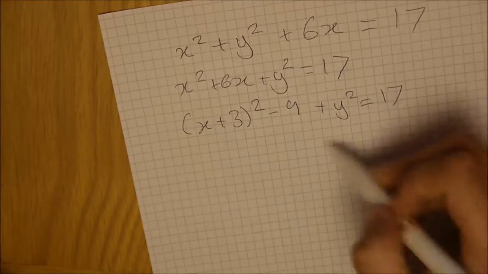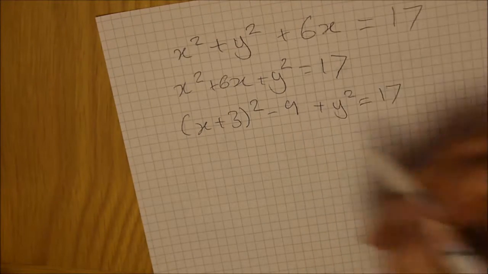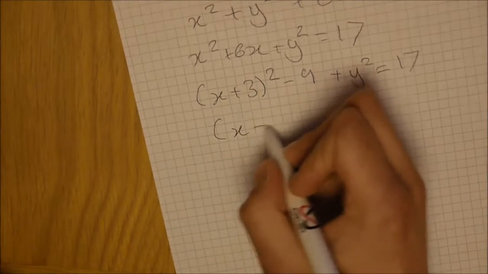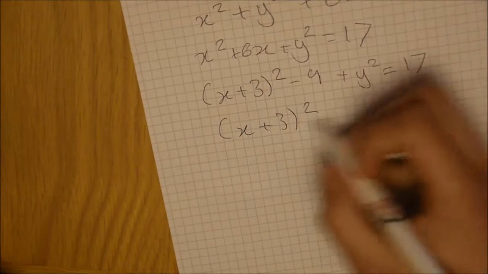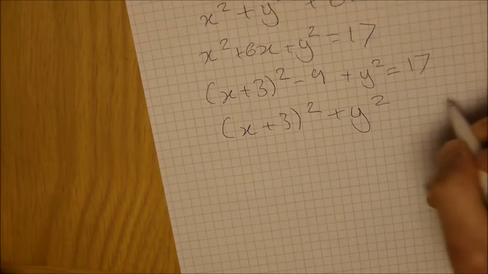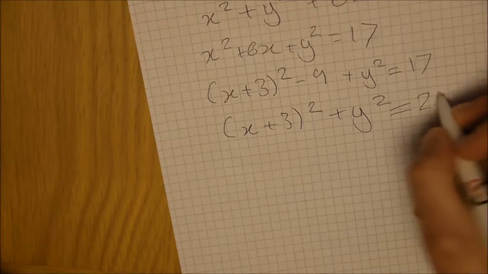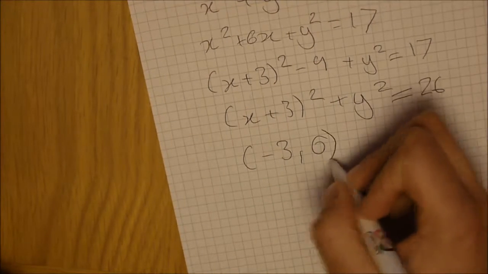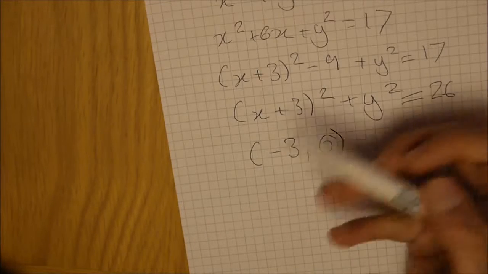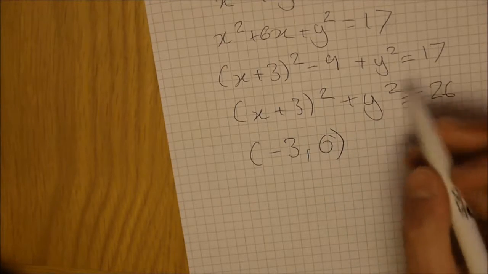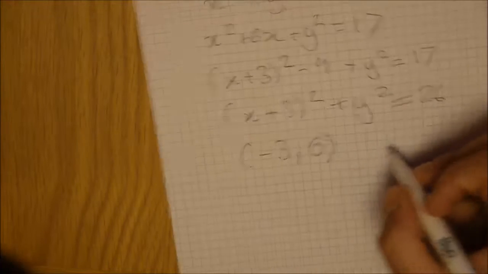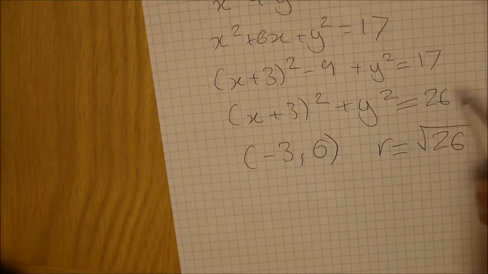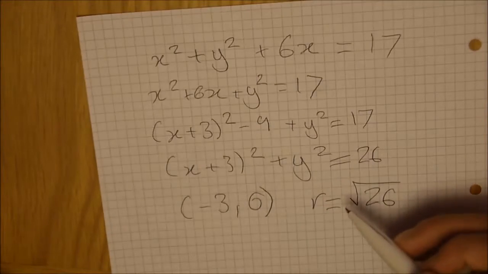And obviously, as y squared has no term, the point will be 0, but we need to also work out the radius, so it's (x plus 3) squared plus y squared equals 26. Therefore our centre point is minus 3, 0, because minus 3 plus 3 is 0, and 0 because there is nothing on the y squared, it's just y squared, and our radius is the square root of 26, because r squared is 26.